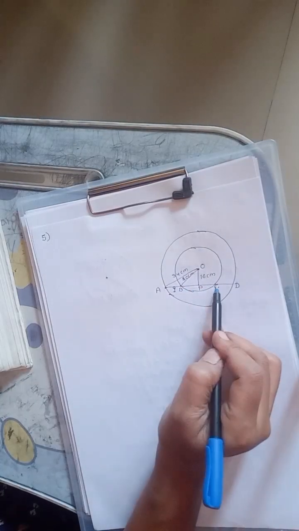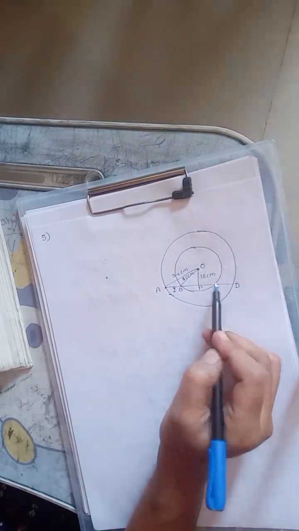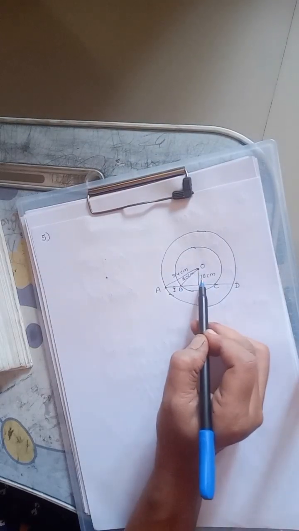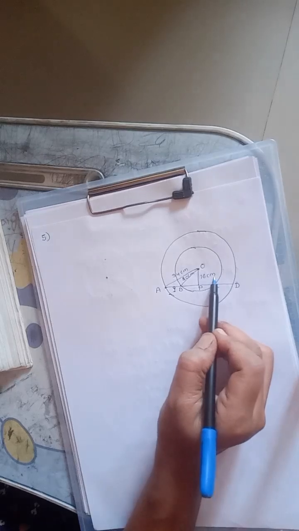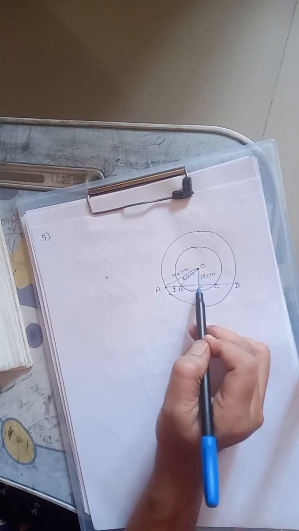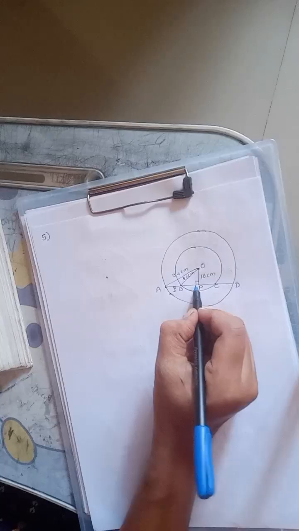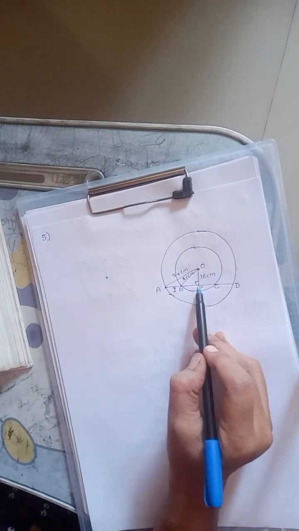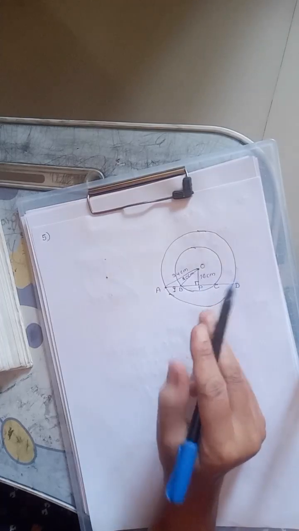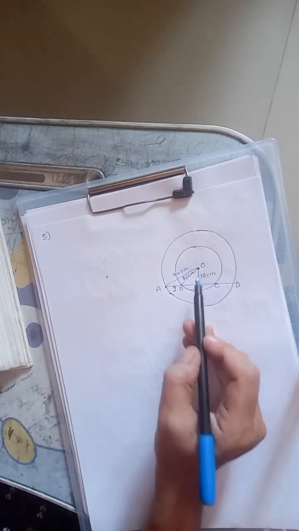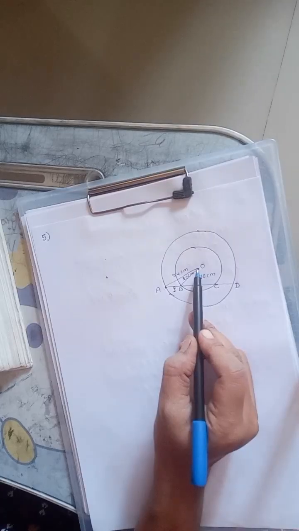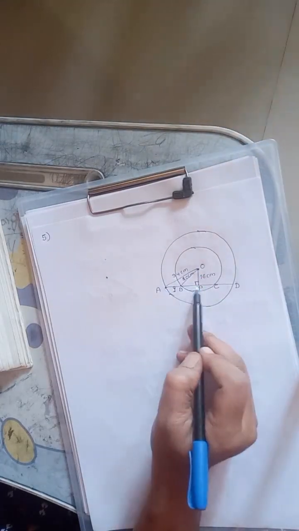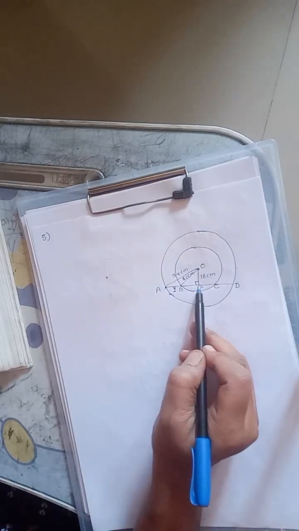BC is the chord for the inner circle, and the distance of this chord BC from the center is 16 centimeter, as given. Now this OP will become perpendicular to BC. After OP becomes perpendicular to BC, you will get two right angle triangles. One is right angle triangle OPA. By using this triangle OPA, you can find the length of AP by applying the Pythagoras theorem.